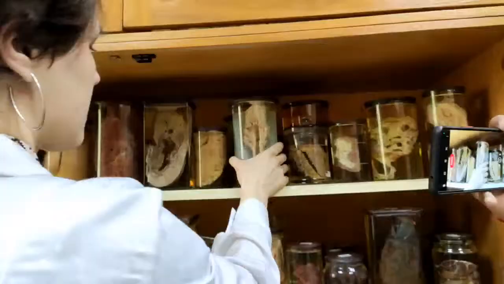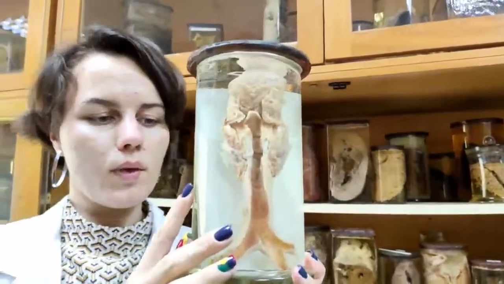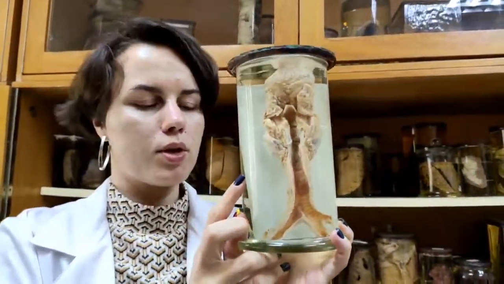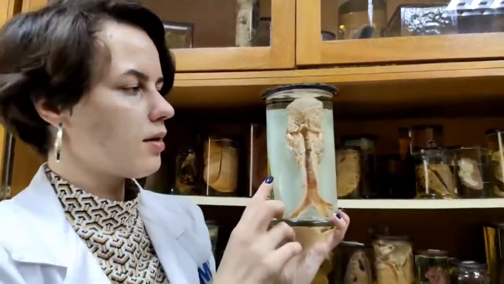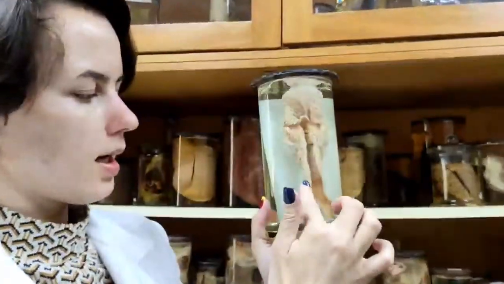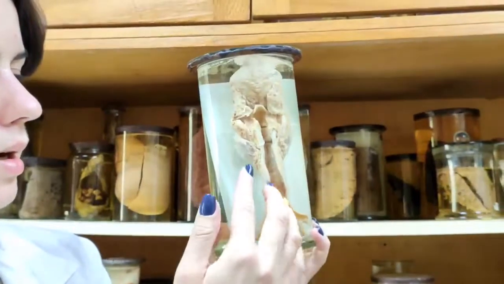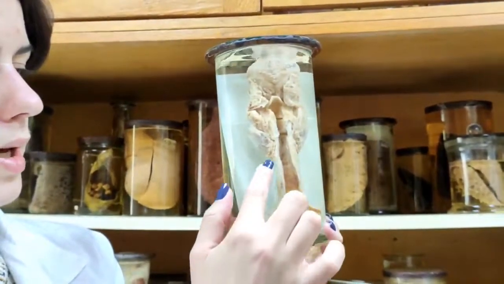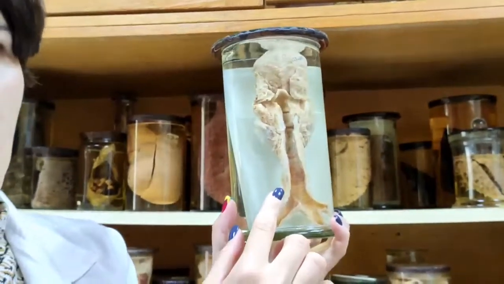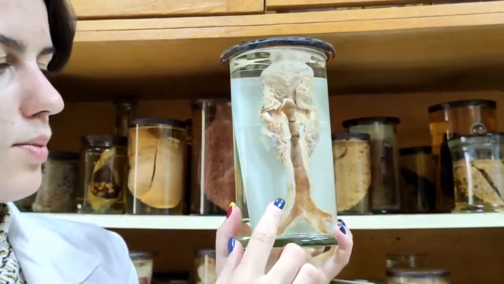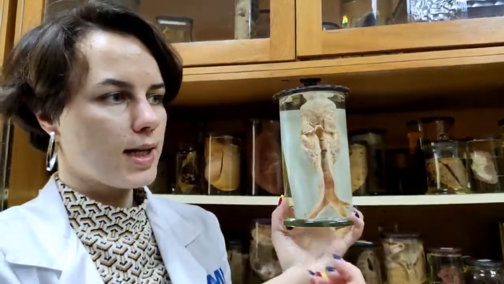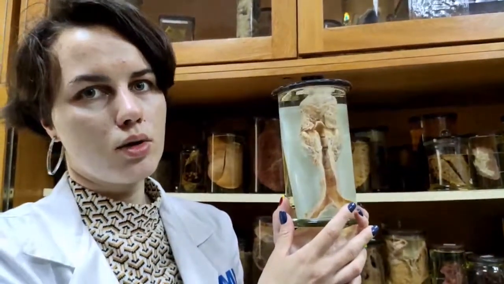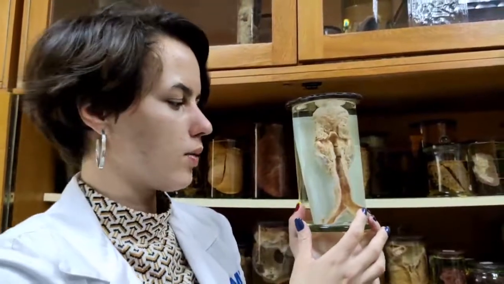Scleroma. Scleroma is a productive inflammation which involves the upper respiratory tract. And here you can see the larynx, trachea, and main bronchi. The mucosa of the trachea is infiltrated. Scleroma is caused by Klebsiella rhinoscleromatis. When you are talking about infectious or parasitic conditions, you should always name the etiological organism.